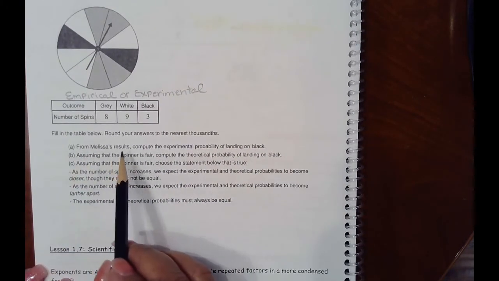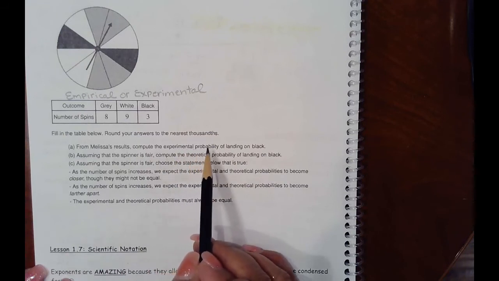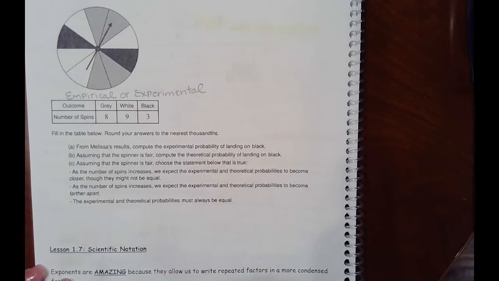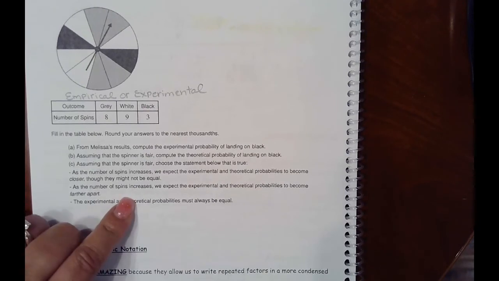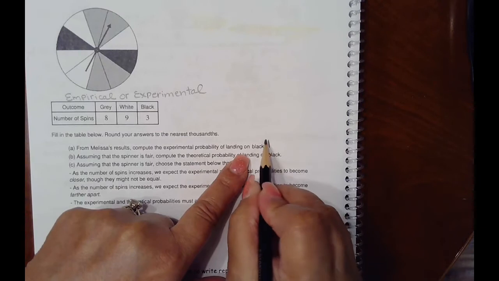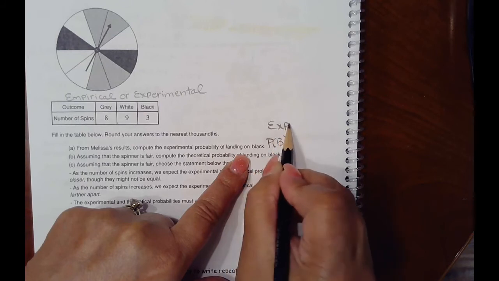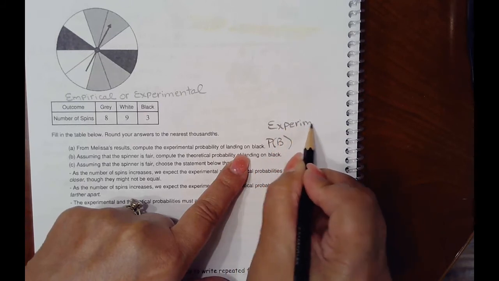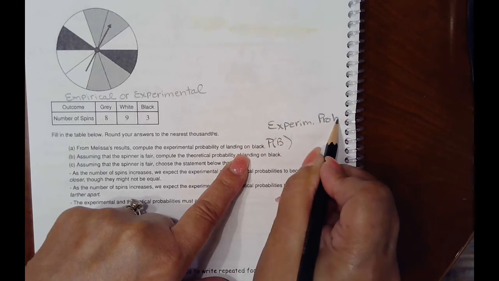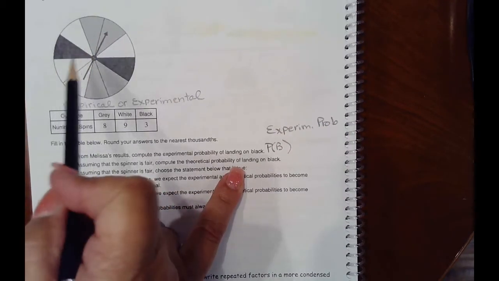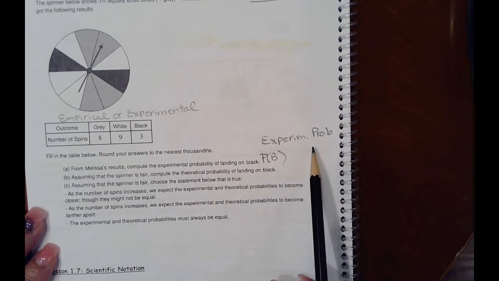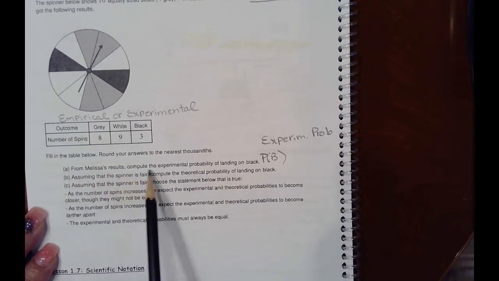in part A, for Melissa's results, compute the experimental probability of landing on a black. Okay, well that means that you are doing your probability from the results in the table. That's what makes it an experimental probability. Okay, because you're answering from the table, because you could also answer just from this diagram. And in that case, you're not really flicking it. You're not recording any results. You're just looking at the way the diagram looks. But if you're going from the values that are in the table, that's experimental probability, and that's exactly what they're asking you to do in part A.